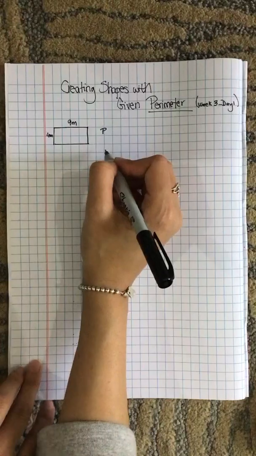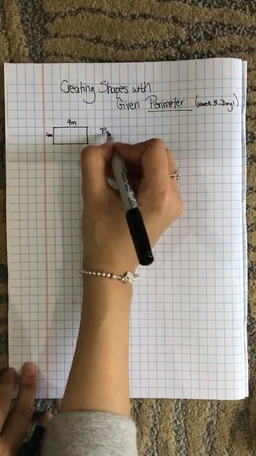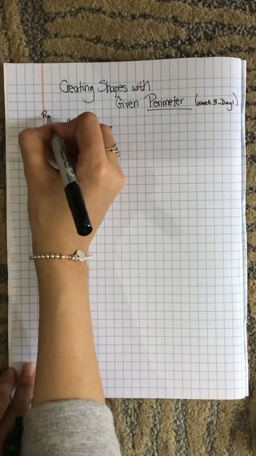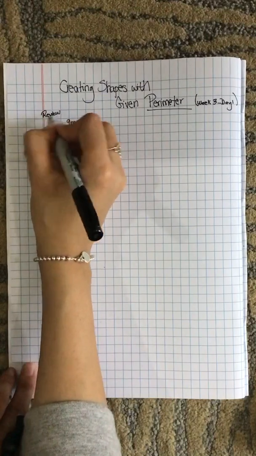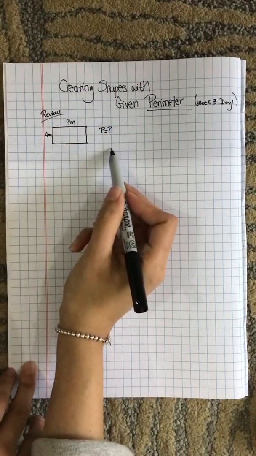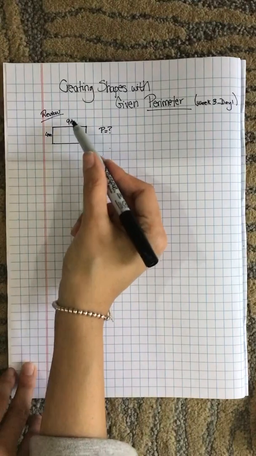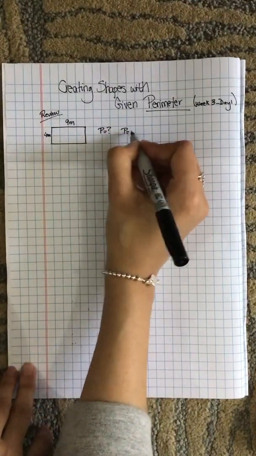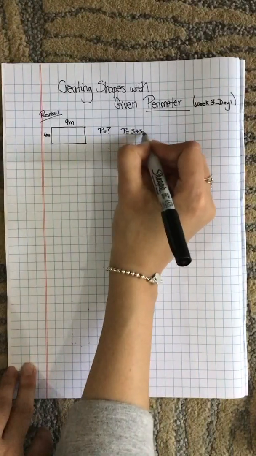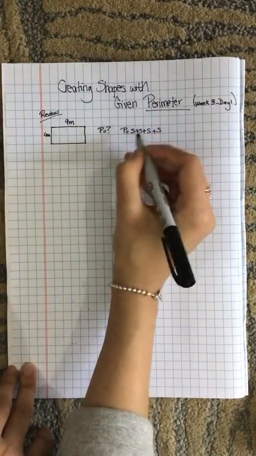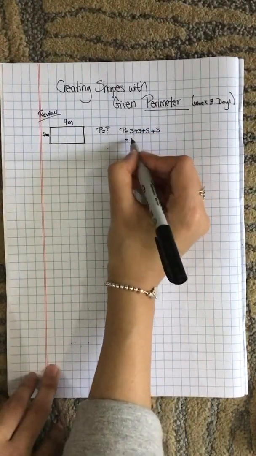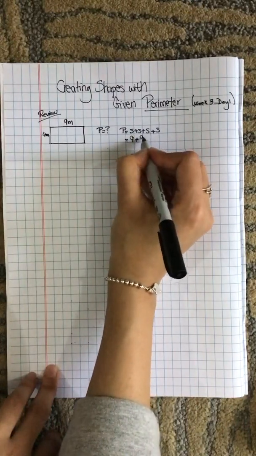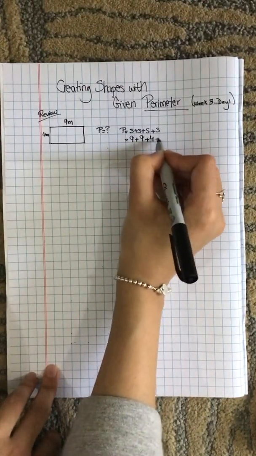I don't know what the perimeter is, so I have to find it. This is review. Usually I'm looking for the perimeter, so I know my equation for perimeter is side plus side plus side plus side. In this case, it happens to be 9 plus 9 plus 4 plus 4.